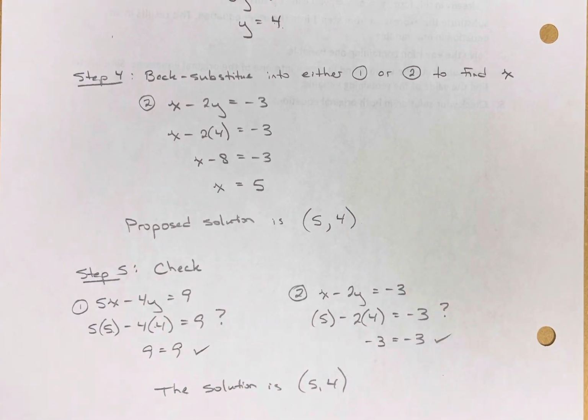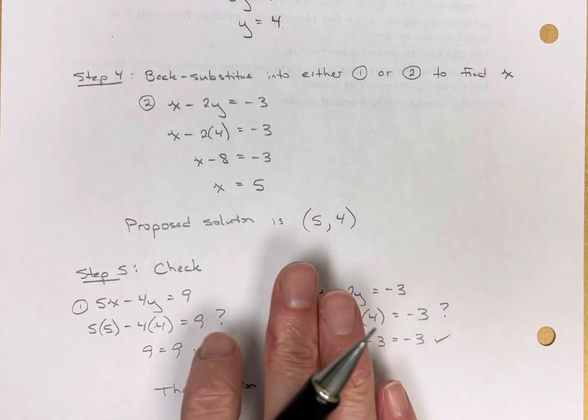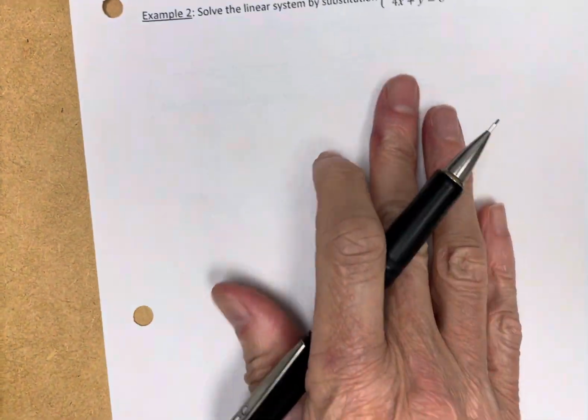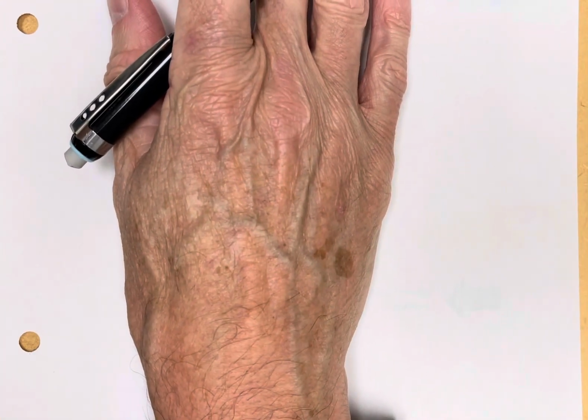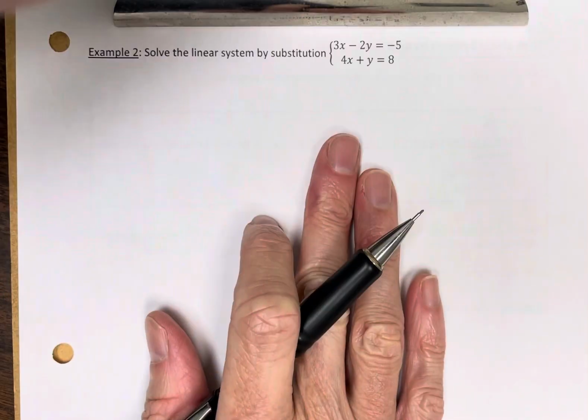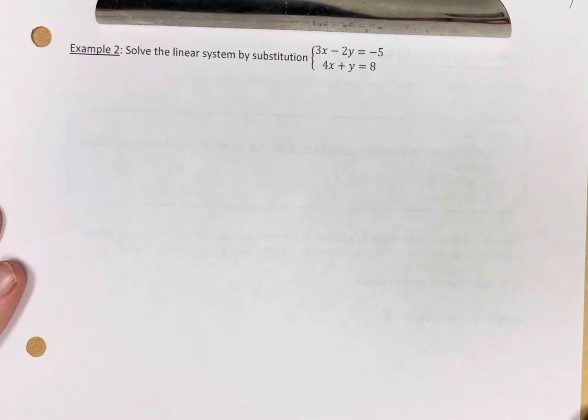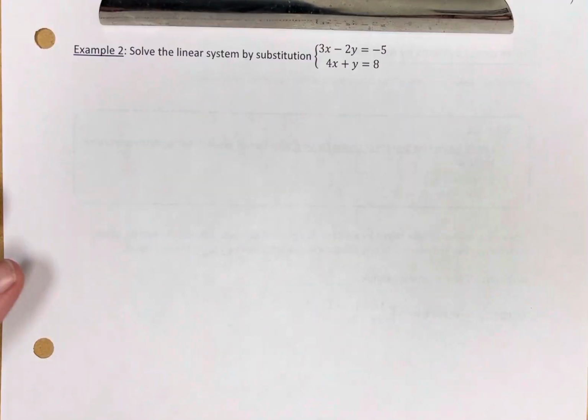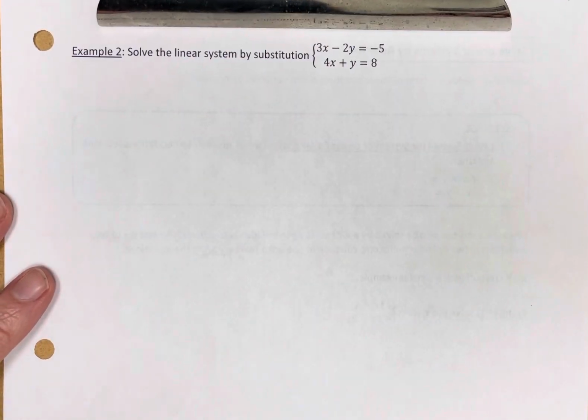Okay, let's do one more example. Give me just a moment to get my act together here. Okay, here we go. I think I'm all set.